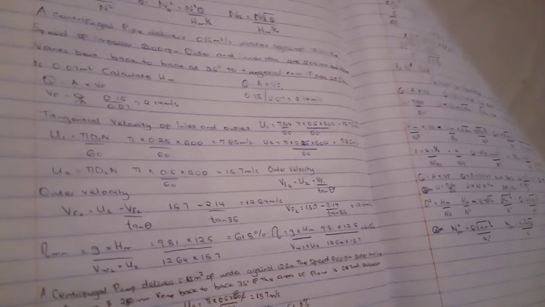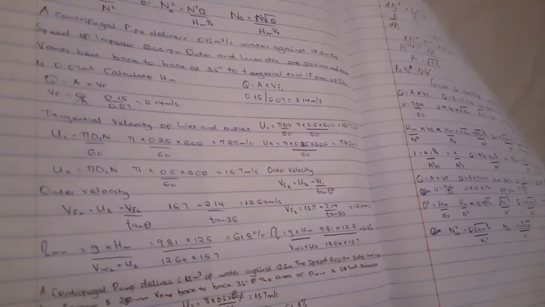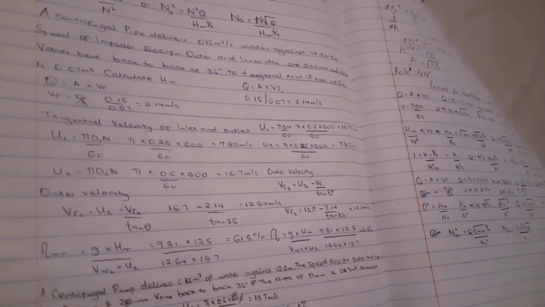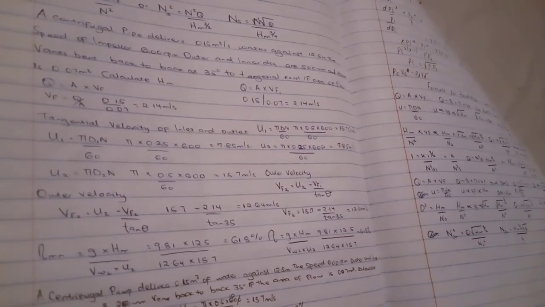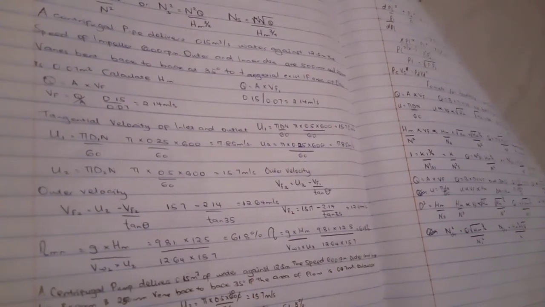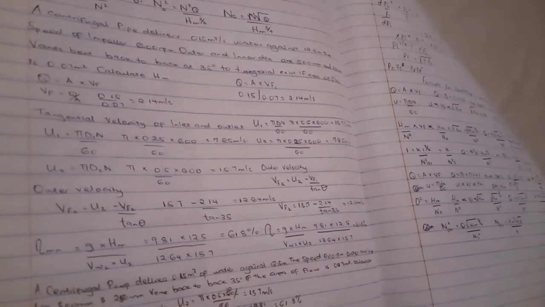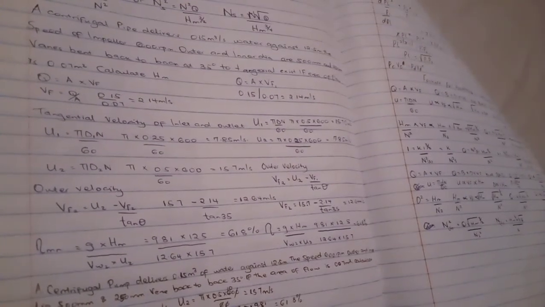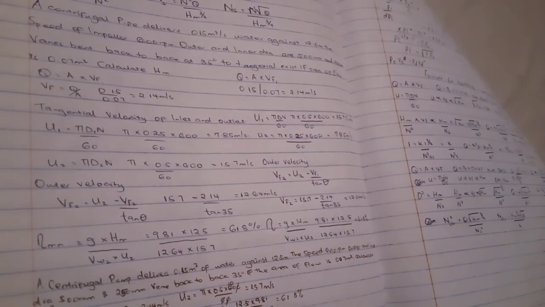Vw2 you have already gotten, which is 12.64 meters per second, and u2 is 15.7 meters per second. So it is 9.81 times 12.5 over 12.64 times 15.7. You get that it is 61.8%. I hope you have understood.